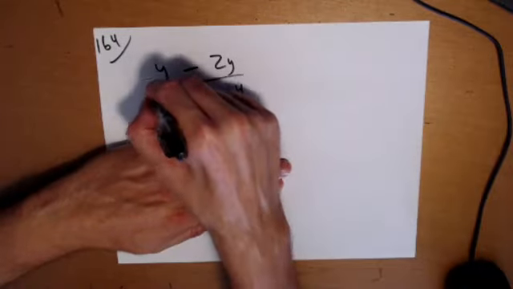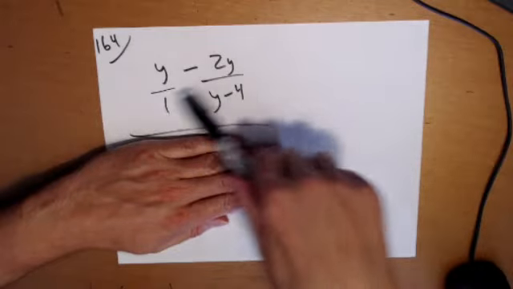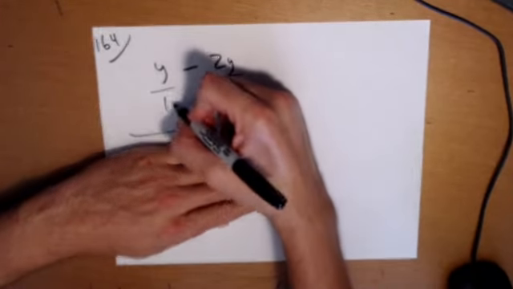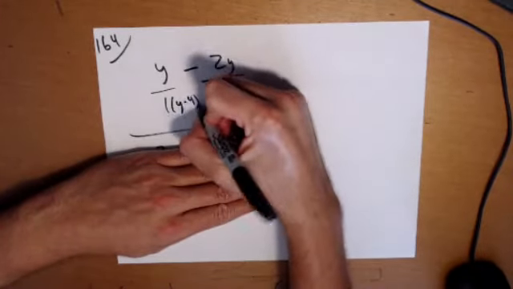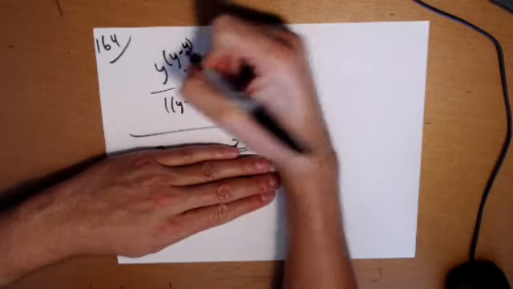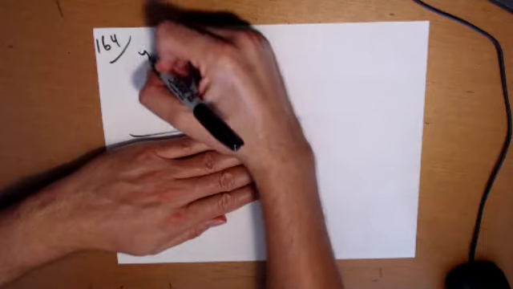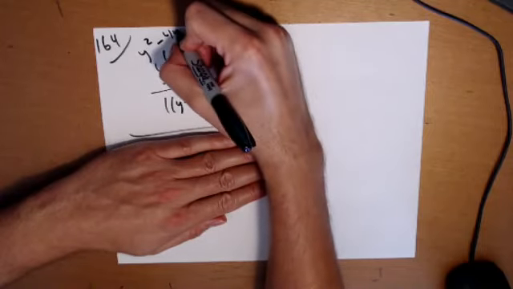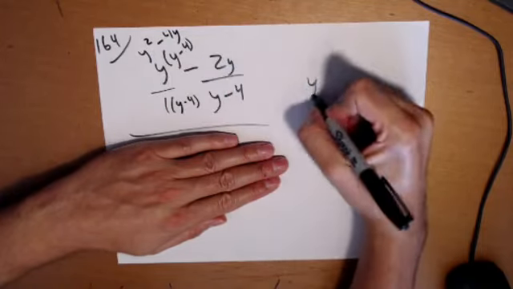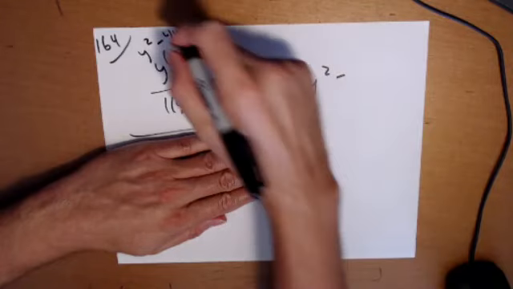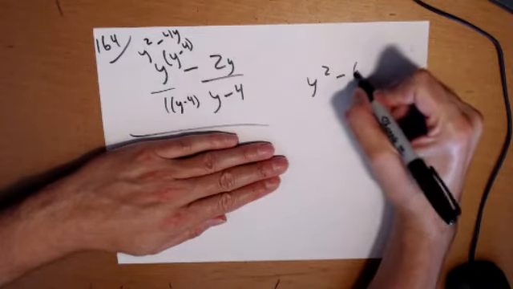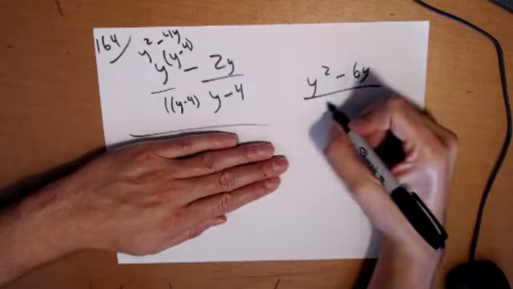Put a little 1 underneath the y. Now I see that the common denominator is y minus 4. So this guy needs a y minus 4. That's going to give me y squared minus 4y minus 2y, that's y squared minus 4y minus 2y minus 6y all over this y minus 4.